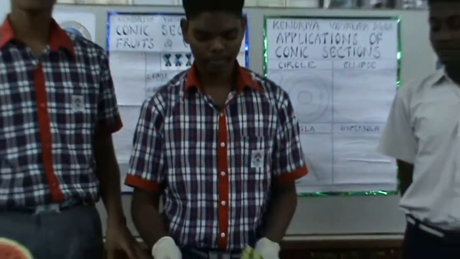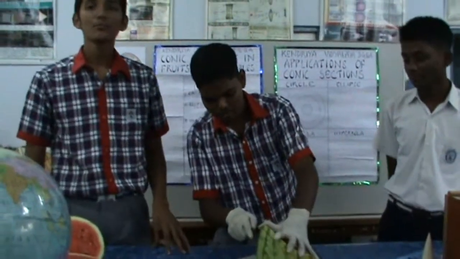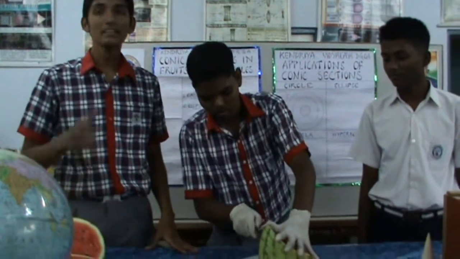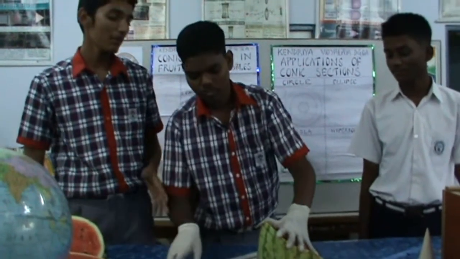Next, our target is to obtain a parabola. For this, we have to cut it with a plane starting from one side and ending at the base.